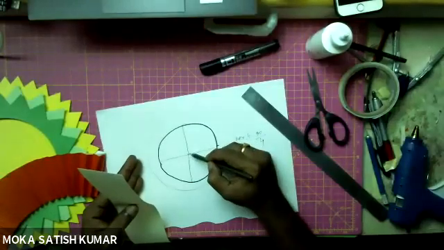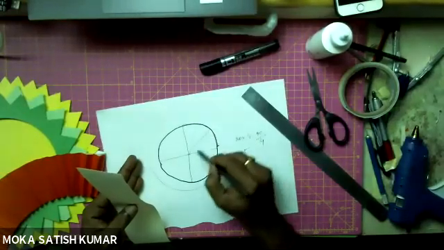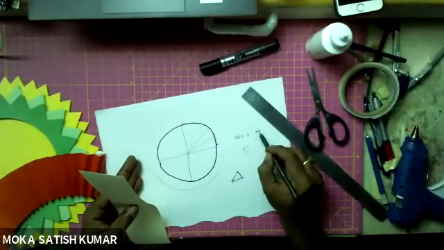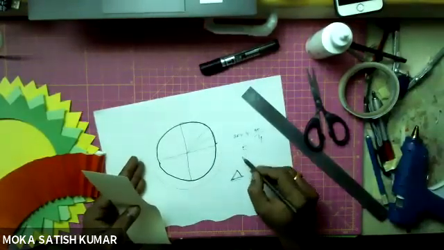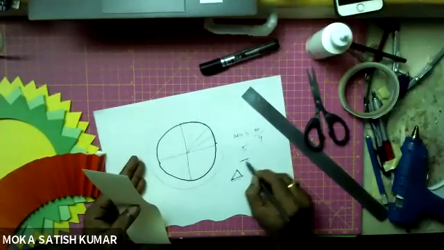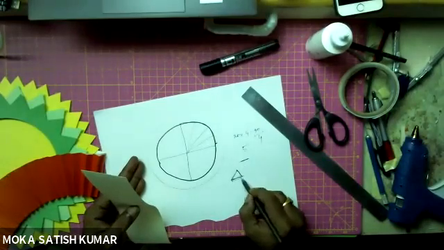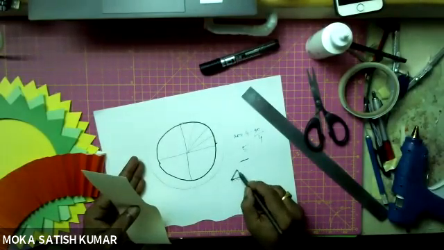Like that, you have to split the areas. As per the area, depending on how much space you have to put each design, you design your required design.